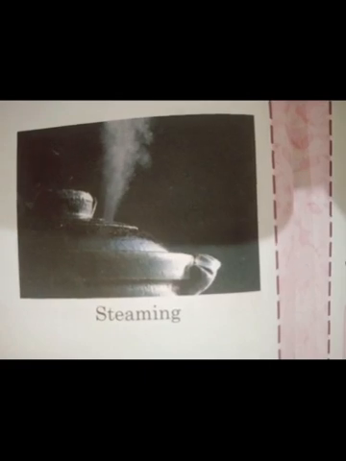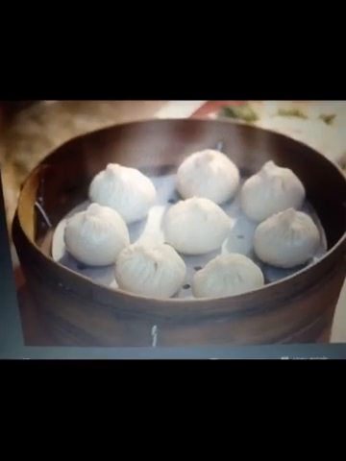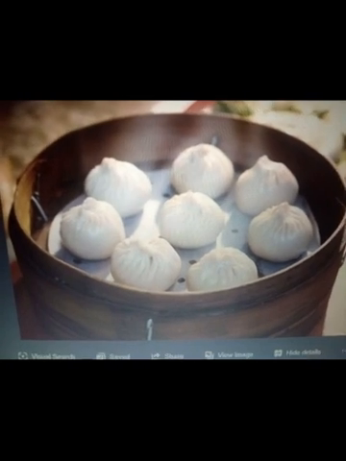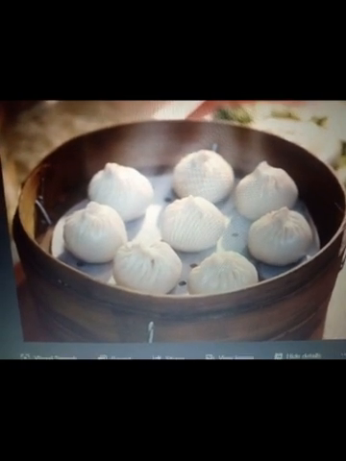In steaming, food is cooked with the help of steam in a pressure cooker. See the pressure cooker, see the steam, the vapors coming out of the pressure cooker. This process is called steaming. Idlis and momos are generally cooked by this method.